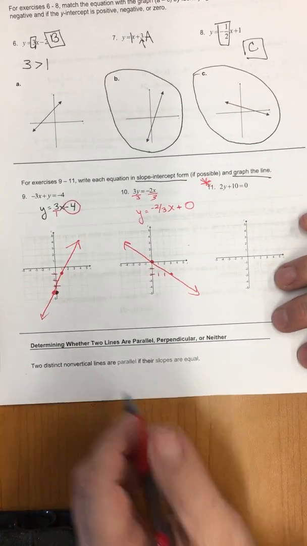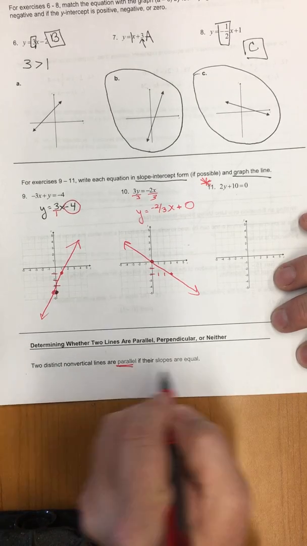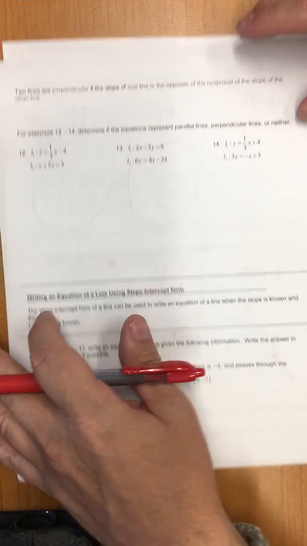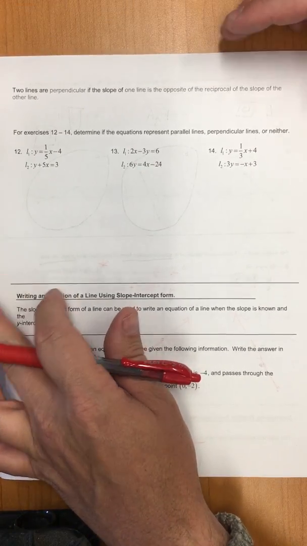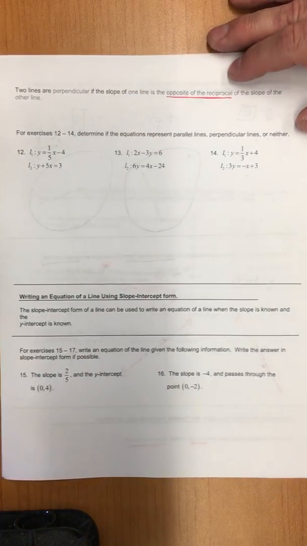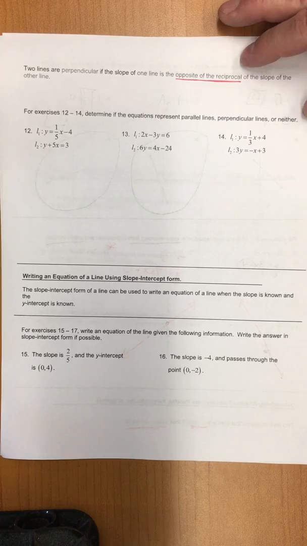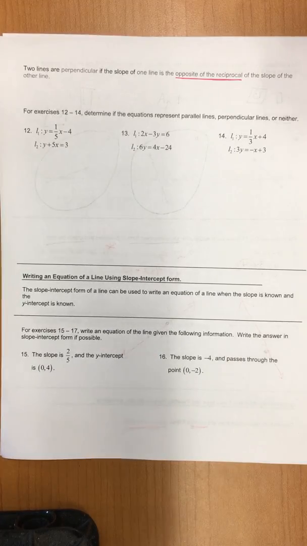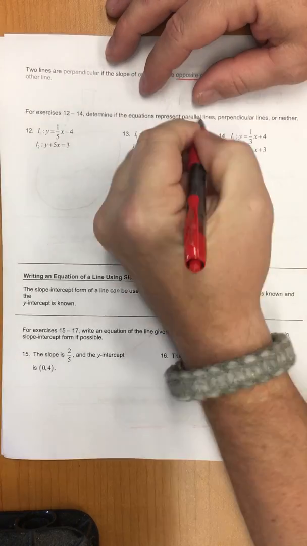Remember we talked about this last time, all right? Parallel lines have the same slopes. Perpendicular lines have opposite reciprocal slopes. Remember, you flip it and make it negative. That's how you tell the difference between parallel and perpendicular. So determine if they are parallel, perpendicular, or neither.